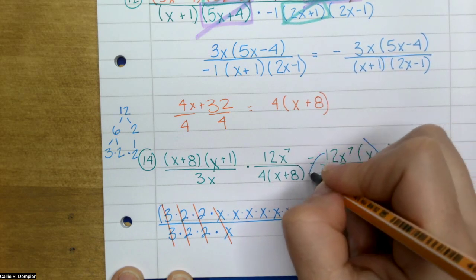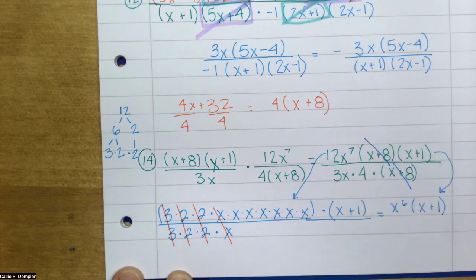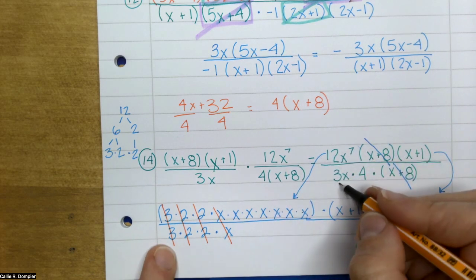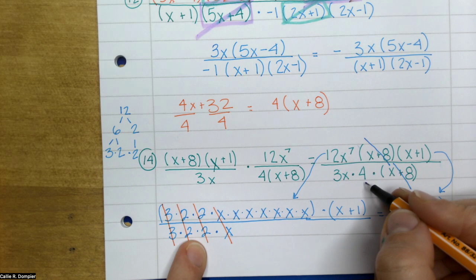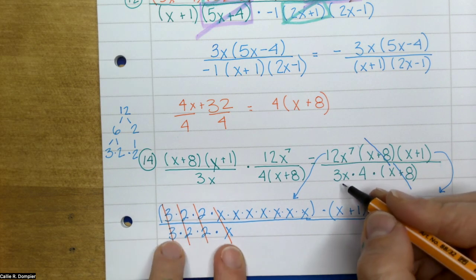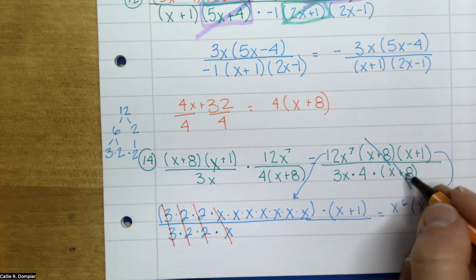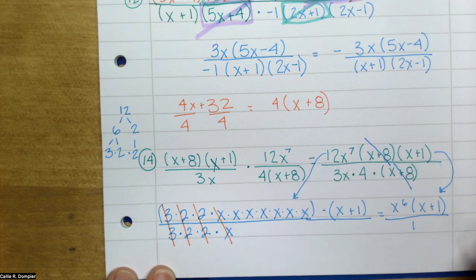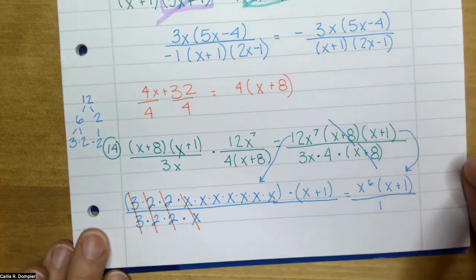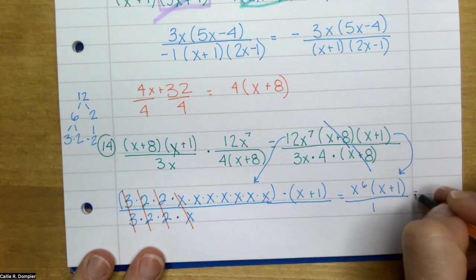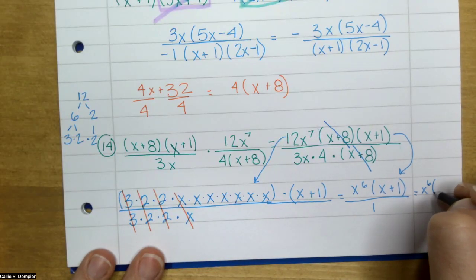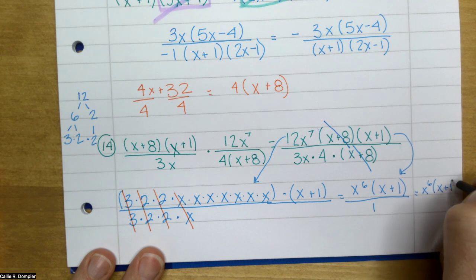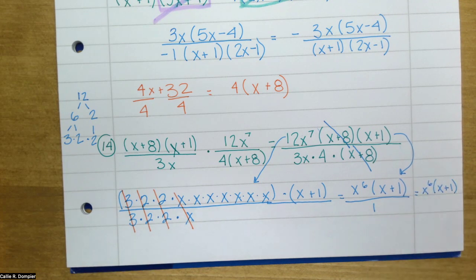So that 12x to the 7th became all of that. The 3x was right here. The 4 was right here. There's nothing else on the bottom. If there's nothing on the bottom, you don't put 0, you just put 1, or you can just say anything divided by 1 is itself. So my final answer is x to the 6th times x plus 1. For number 14.